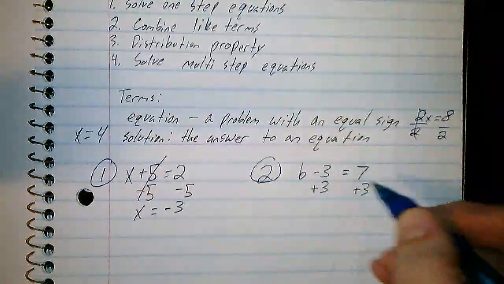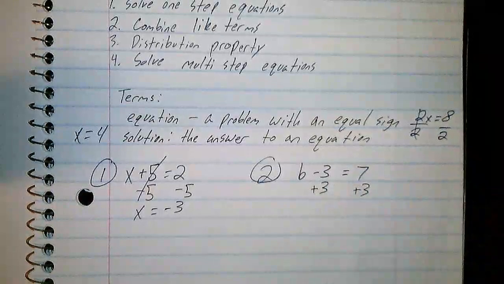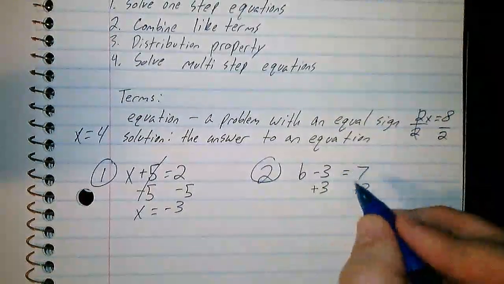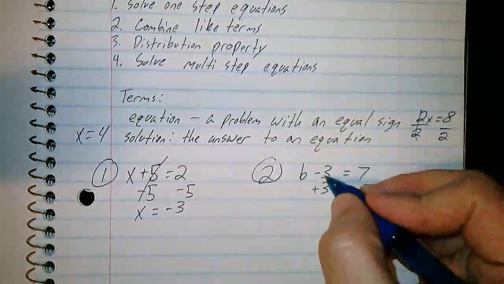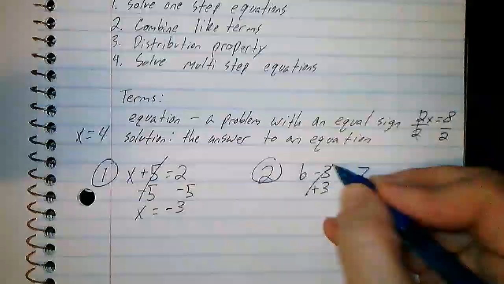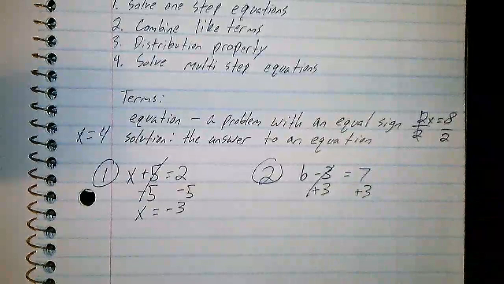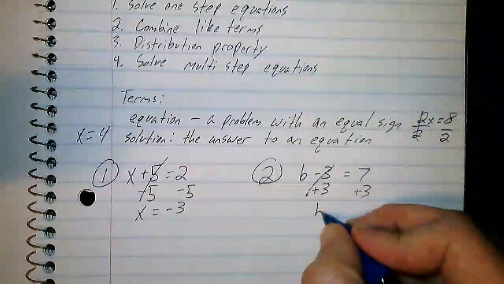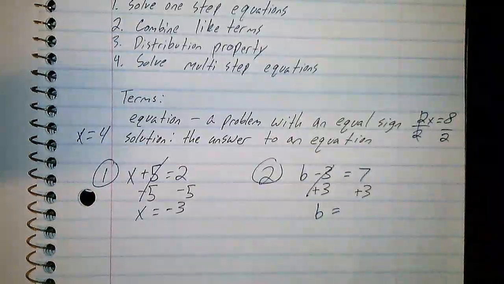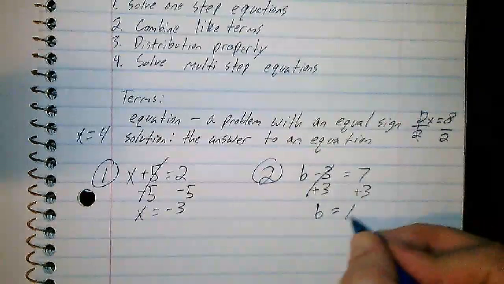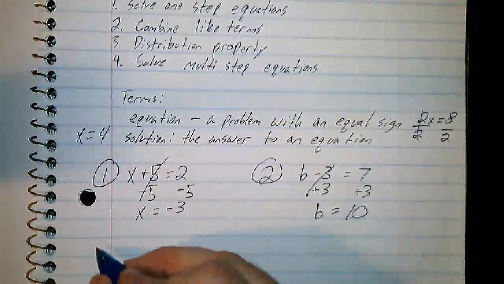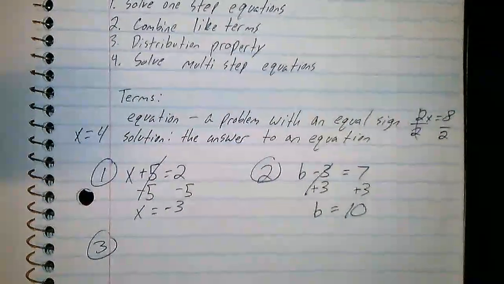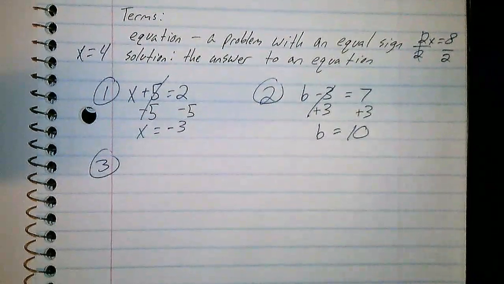Minus 3 plus 3, I line it up vertically. You could line it up horizontally, all in one line. It's all the same stuff. But minus 3 and plus 3, opposite, so they cancel out. b is by itself on the left side, and 7 plus 3 is 10. We'll look at two more for our one-step equations.